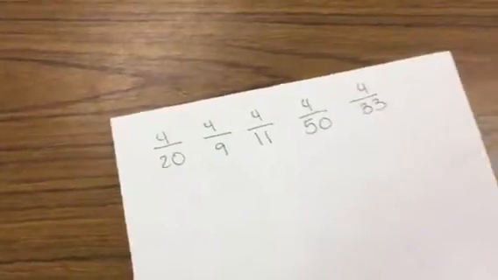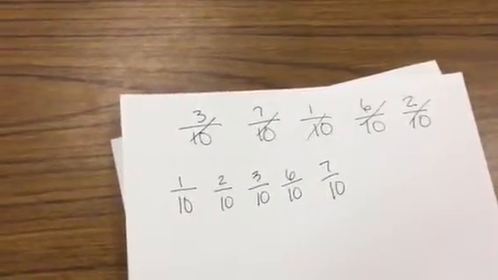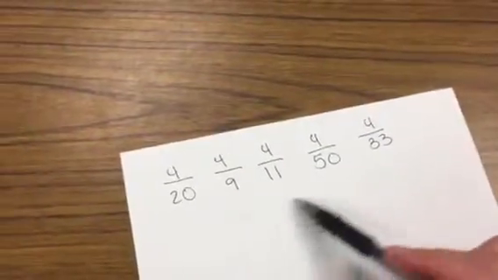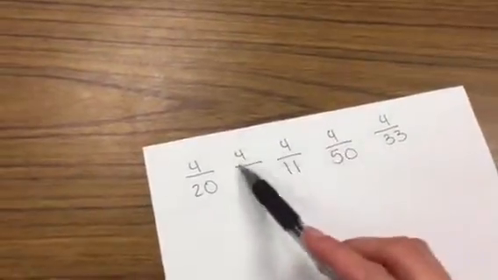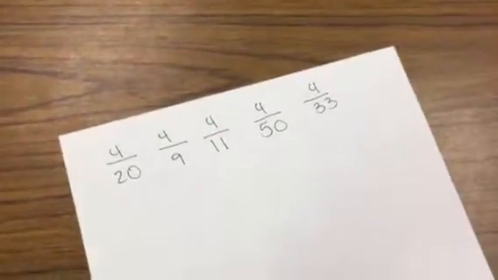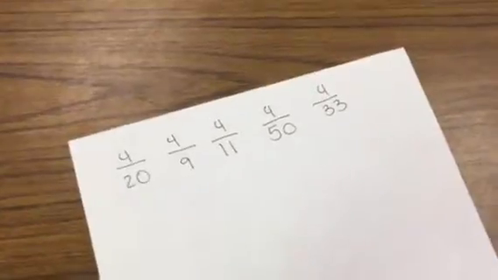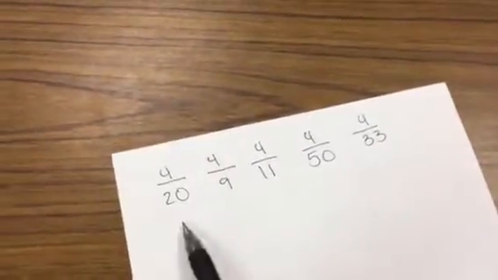So whereas on this one, we had different amounts from each whole, but each whole had the same number of parts. Each of these wholes has a different number of parts, but from each one we're taking the same number of pieces or the same number of parts. So now we've really got to think about how big are these pieces. Since we've got 4 out of each one, which one of these 4s is biggest?